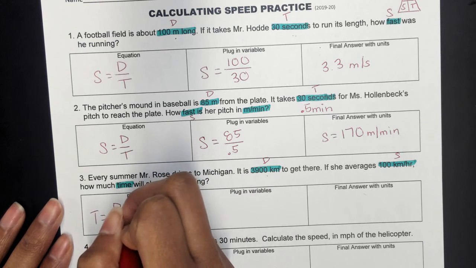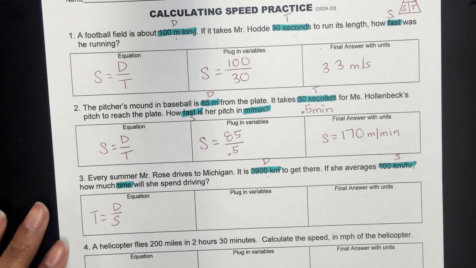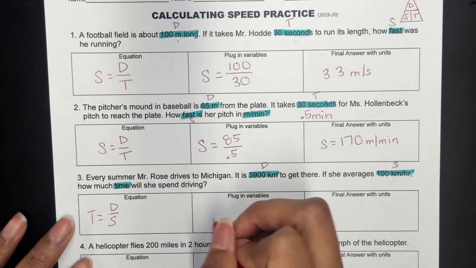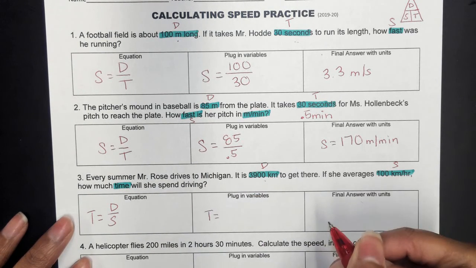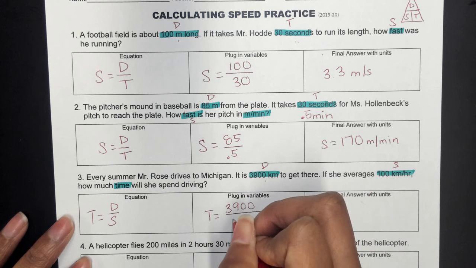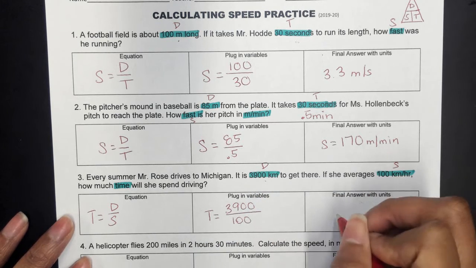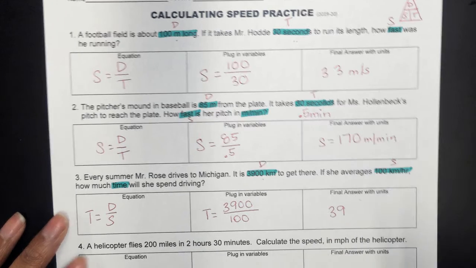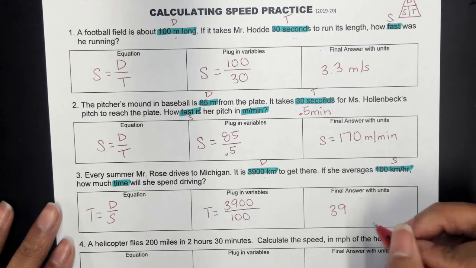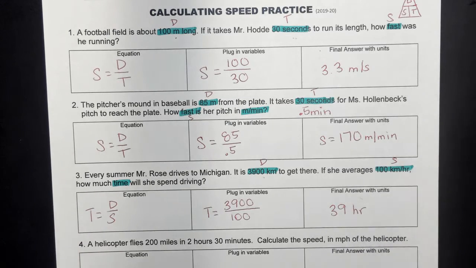D over S. Very well done. Now I've got to plug in my variables. T is equal to what? 3,900 divided by 100, which will be 39. And I'm looking for time. Is it kilometers or hours? Hours. Do we see where we went wrong on this paper? Okay.